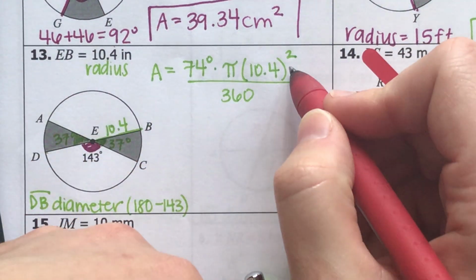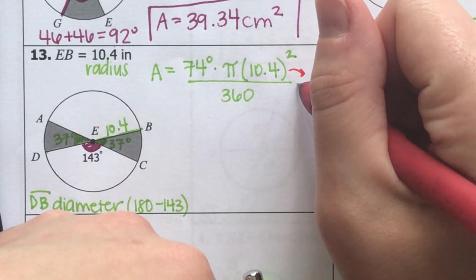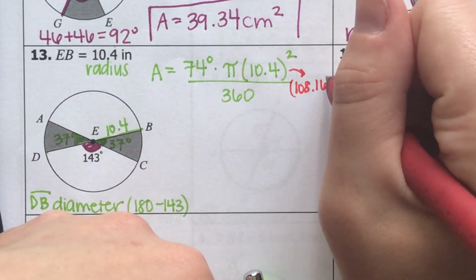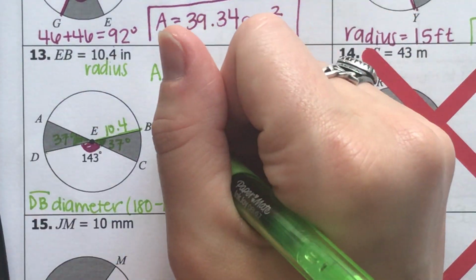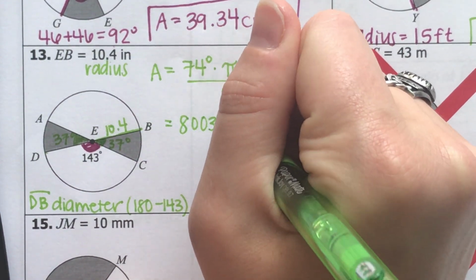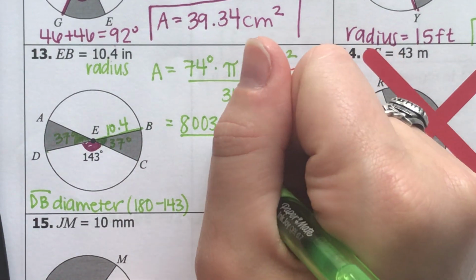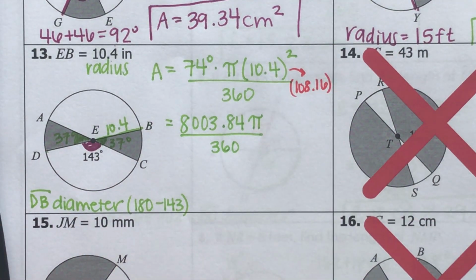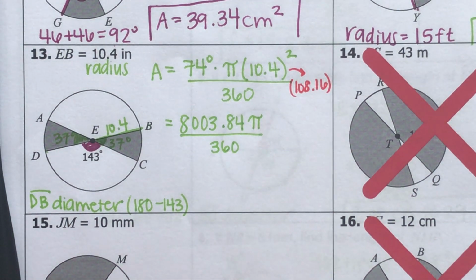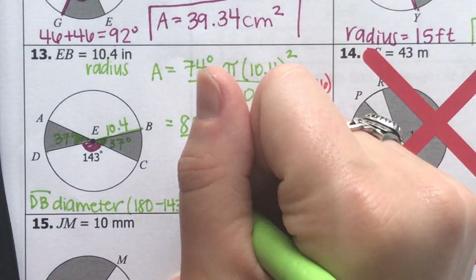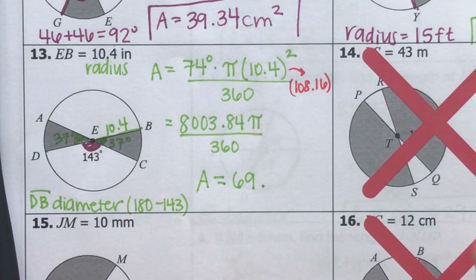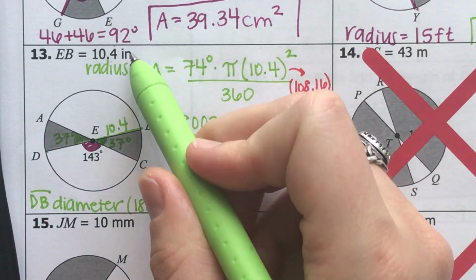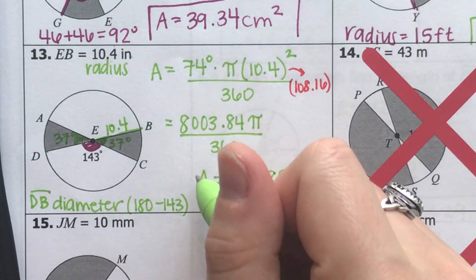Okay, so the first thing I'm going to do is just square this one first. If I do that, I get 108.16. I then multiply that times 74. And so on top, I get 8,003.84 pi over 360. So I multiply this times pi, and then I divide by 360. I get that the area is equal to 69.85. I'm talking about inches, and because it's area, it's squared.